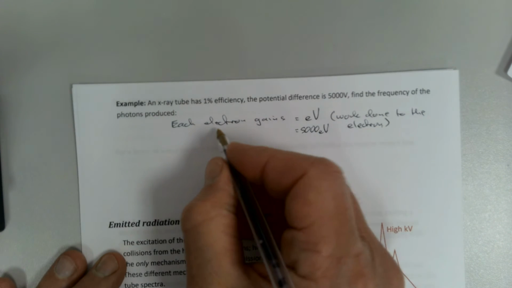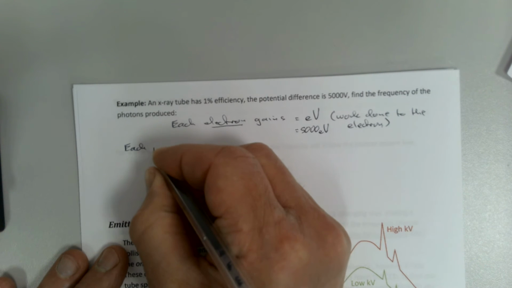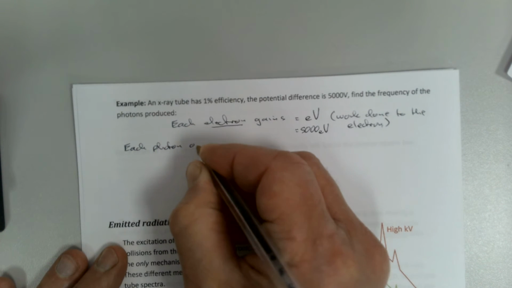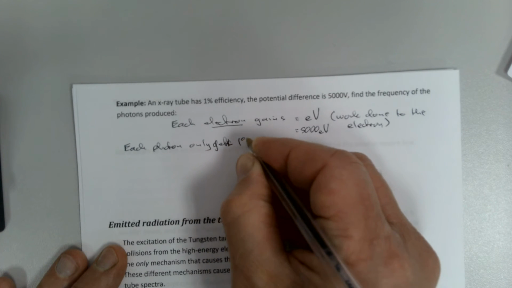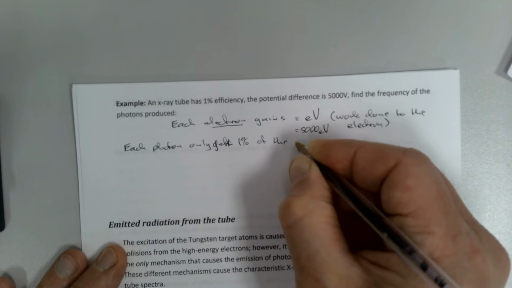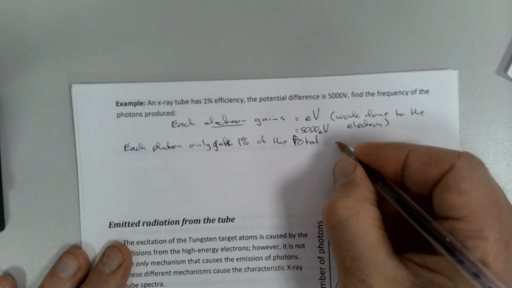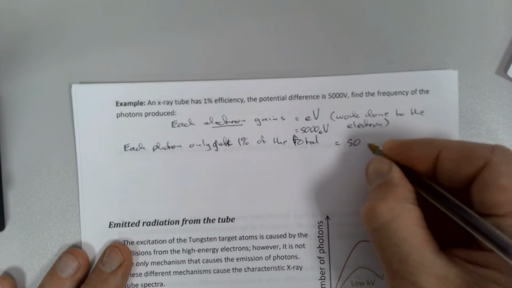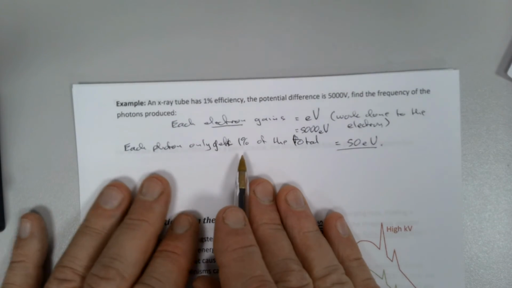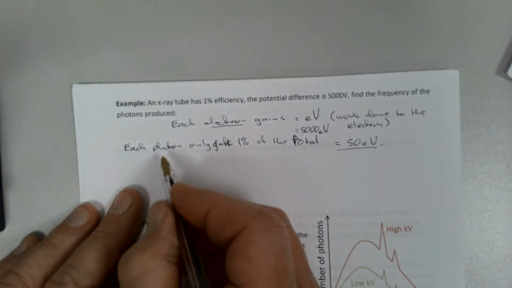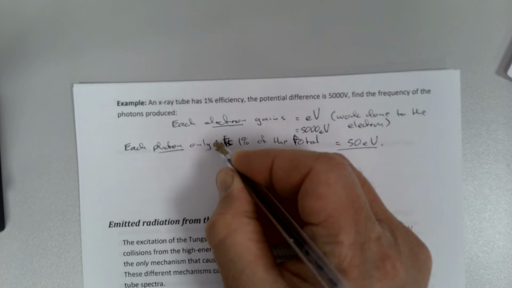Each photon, so that's the electron, okay, however, that's your energy in. Each photon only gets 1% of the total, which obviously equals 50 electron volts. Okay, so notice I'm not just jumping in with maths. I could just say 1% of 5,000, but yeah, each photon rather than the electron. So the output only gains 1% of the input.